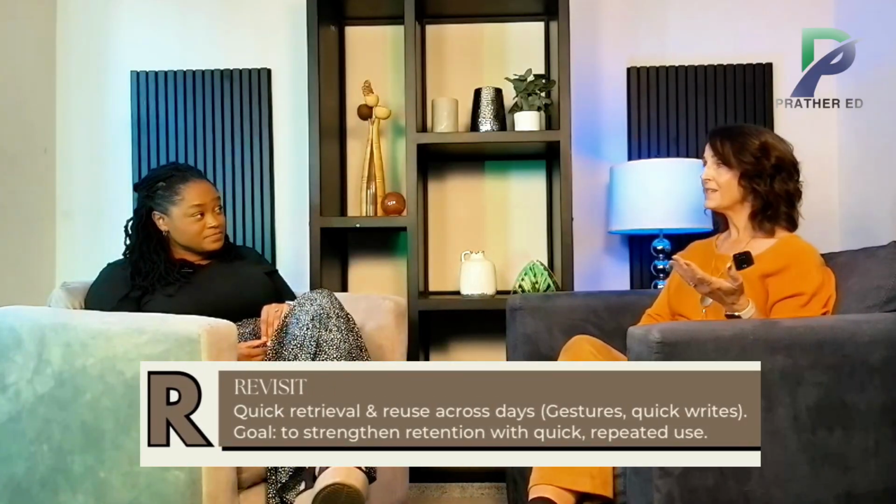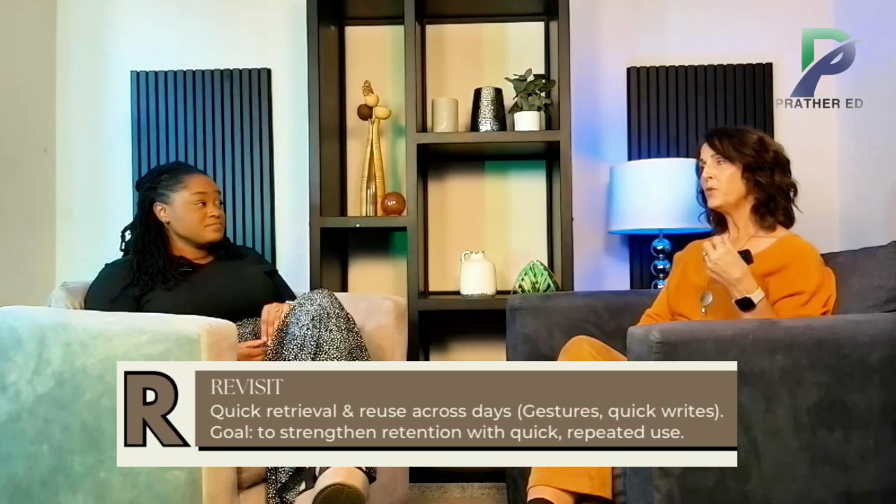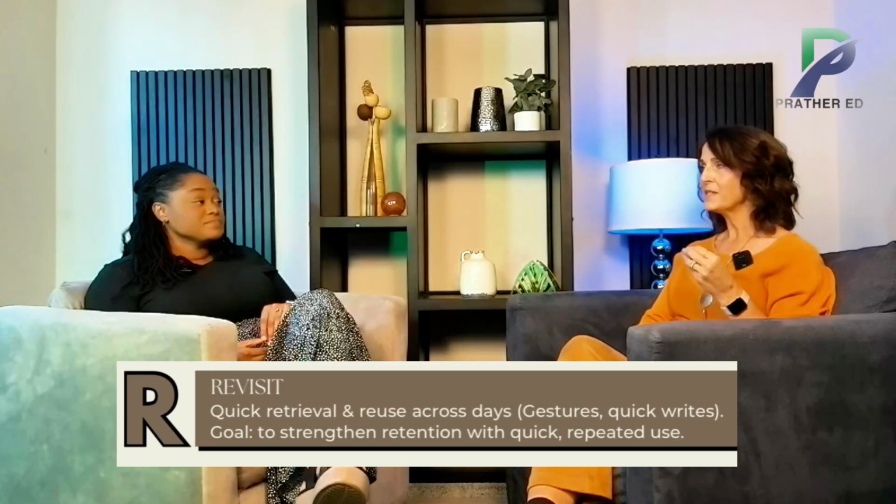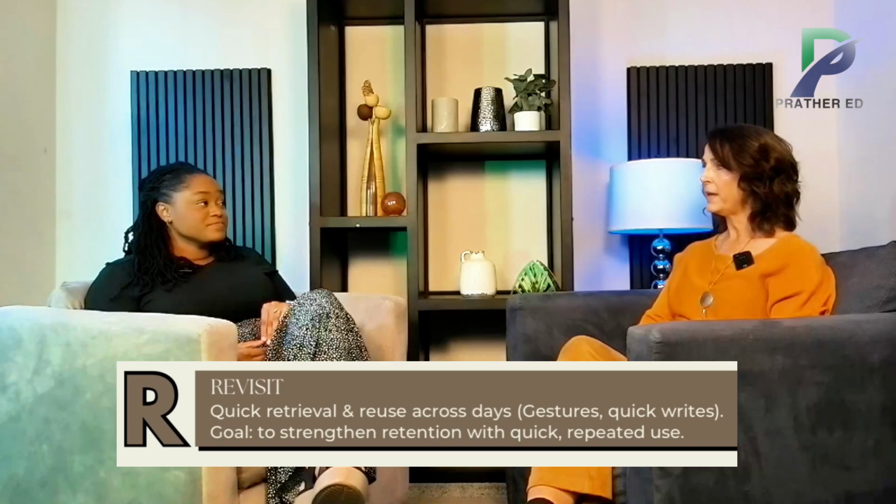The final step is an R, which is to revisit the word. And I think that with it being the final step and with it being revisit, that's an important thing. So tell me a little bit more about that step.